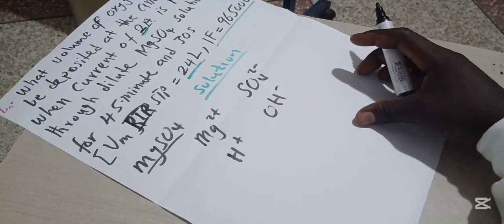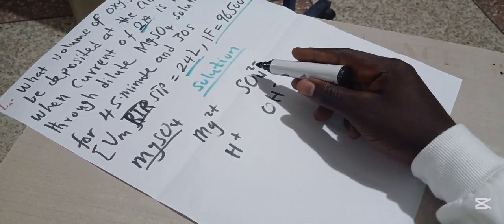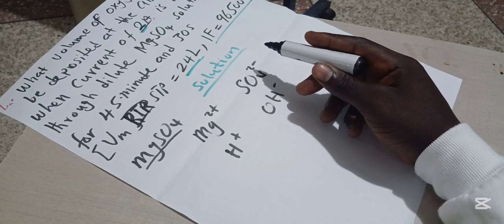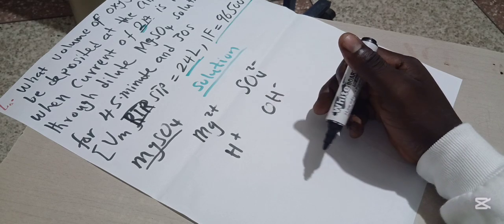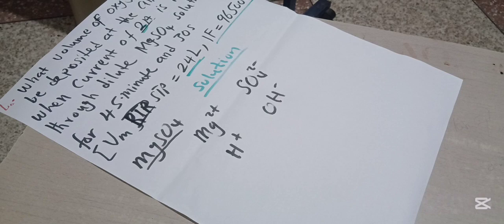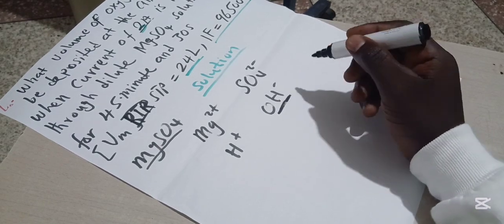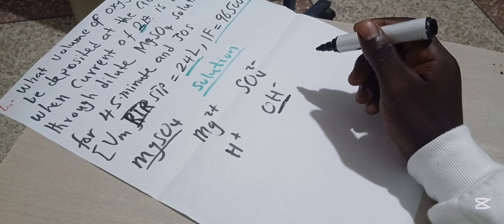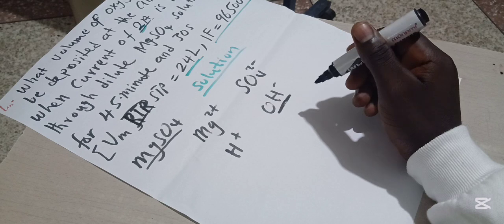So, because the anode is positive, both OH- and SO4 2- will be directed towards the anode, but the one that is preferable is OH- ions. This is the principle known as the preferential discharge of ions.